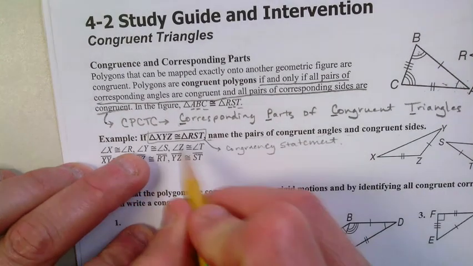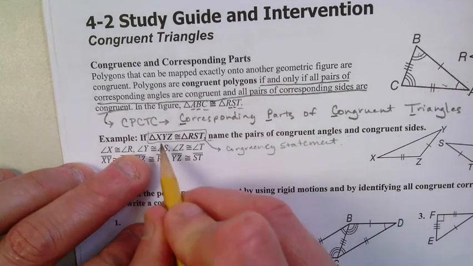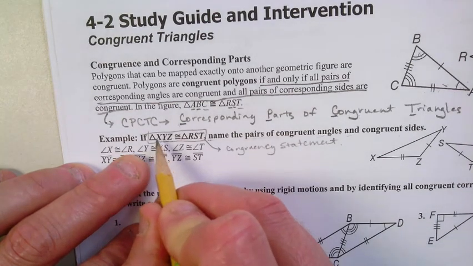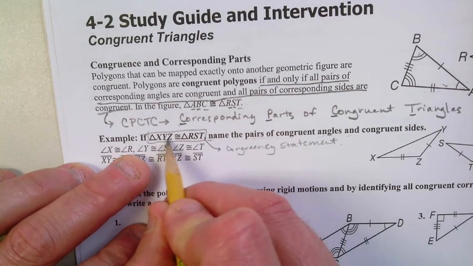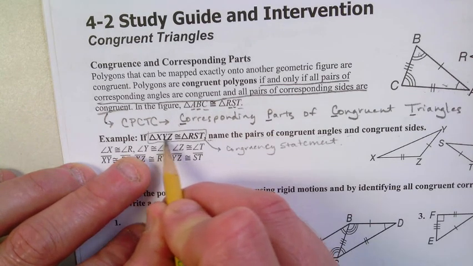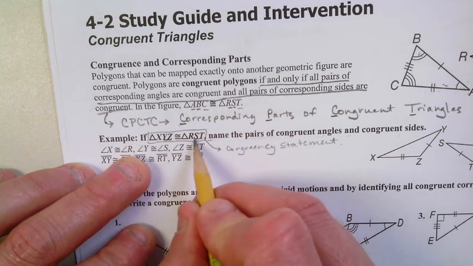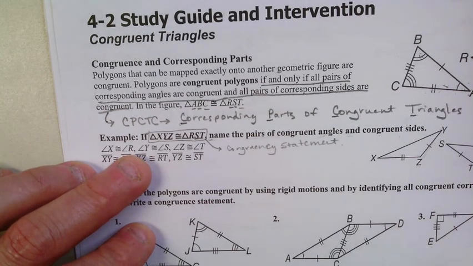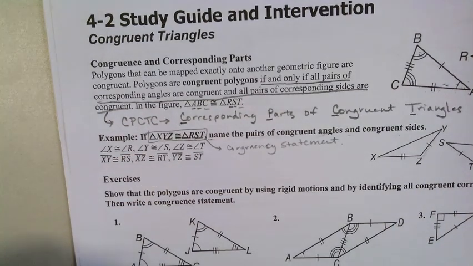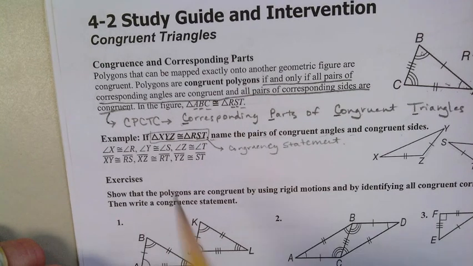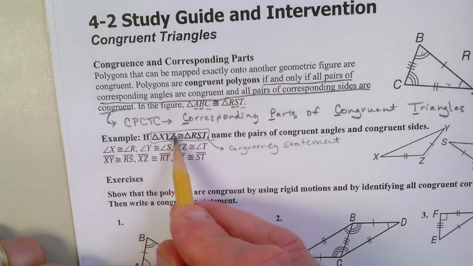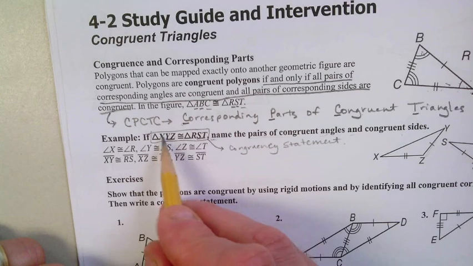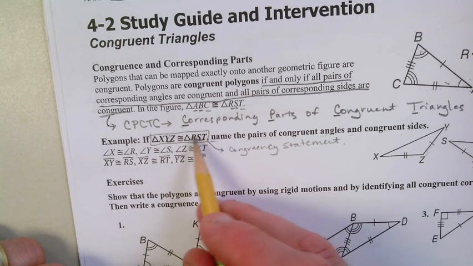So as I look at this, without even looking over here, I know that I'll start with ZY. I know that ZY right here, that segment, is congruent to ST. So if I look over here, ZY, ST, the exact same segment measurements. I also know that XZ, the first and third letters, that segment has to be congruent to RT.